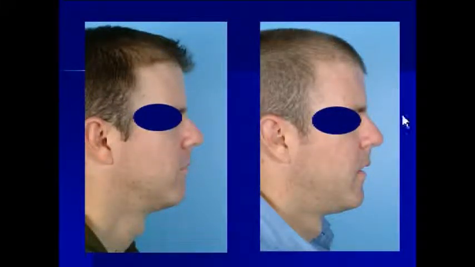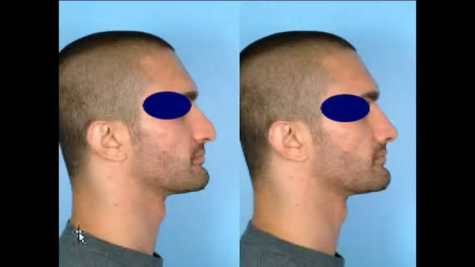No hump was removed, but a small cartilage graft was placed above to maintain the strength of the nose while maintaining and creating a better triangular profile. So the hump looks like it's gone. It actually hasn't been removed. Something's just been added above it. And this obviates the need for spreader grafts or eliminates the risk of any of that collapse and inverted V deformity.